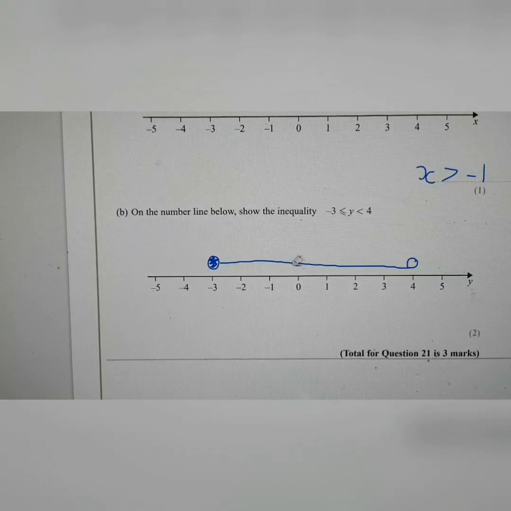On the number line below, show the inequality: y is between minus 3 and 4, but it includes minus 3. So if it includes minus 3, we're going to shade this in. It doesn't include 4, so we're just going to draw a circle and not shade it in. And then you're going to draw a line from minus 3 to 4 to show your inequality line. Right, let me just do that line again.